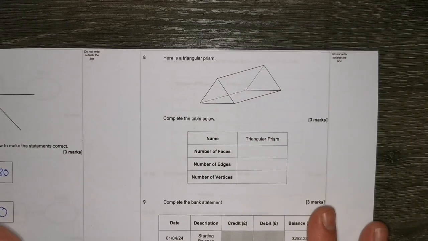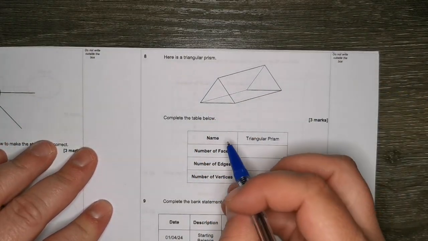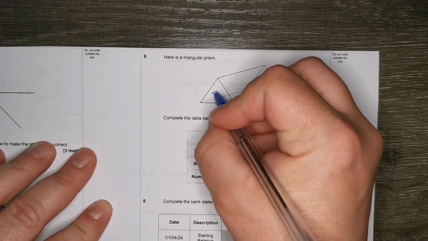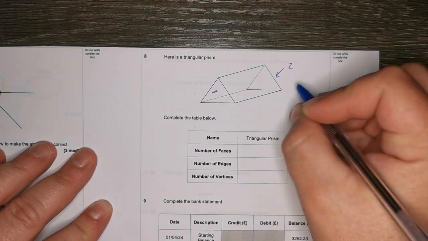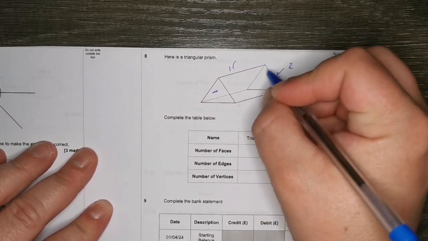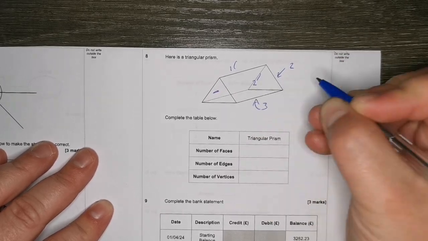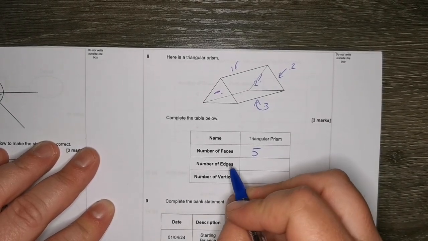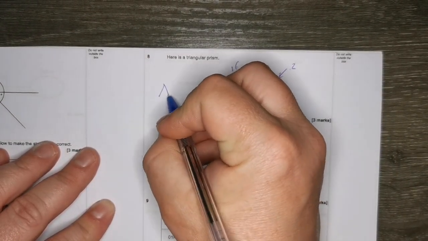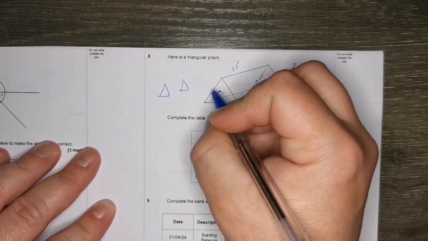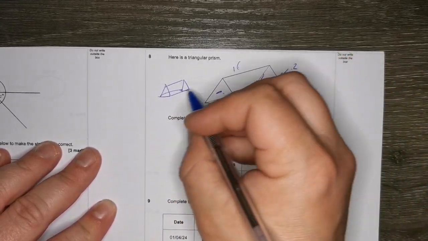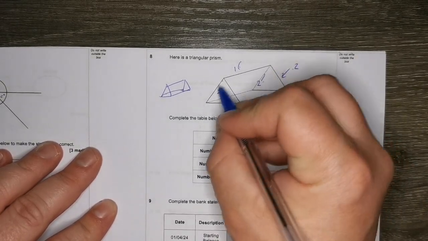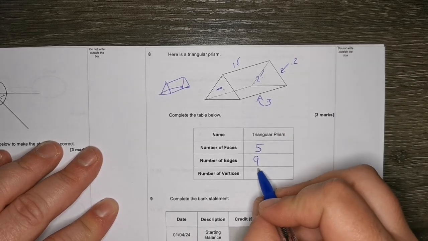Here is a triangular prism. Complete the table below. The number of faces, so the faces are the flat sides, so that's one at the front, one at the back, and then 3 that go round, so one hidden round there, another one here, another one there. So that's 1, 2, 3, 4, 5. 5 faces. Number of edges, well, there's 3, another 3, and then 3 join in, so that's 3, 6, 9. And vertices, so these are our corners, 1, 2, 3, 4, 5, 6. 6 vertices.